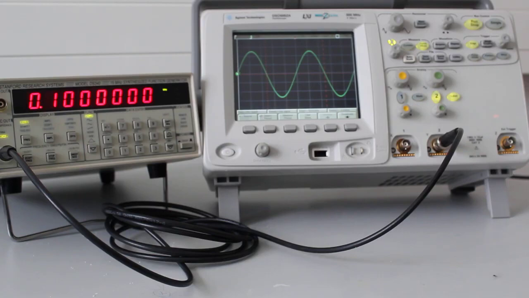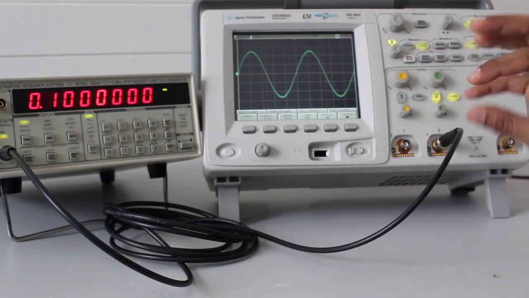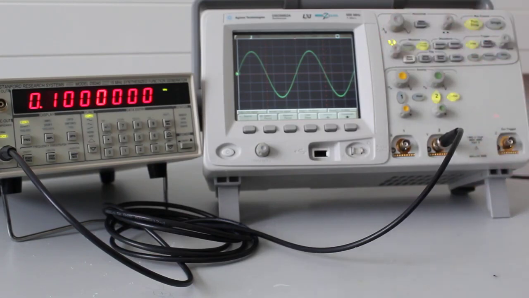Okay, one more thing. Sometimes if triggering is really difficult and the oscilloscope is not automatically collecting the signal information, then one also has to adjust the trigger level, and an external trigger can also be used for this purpose. So I think this is a very simple demonstration.